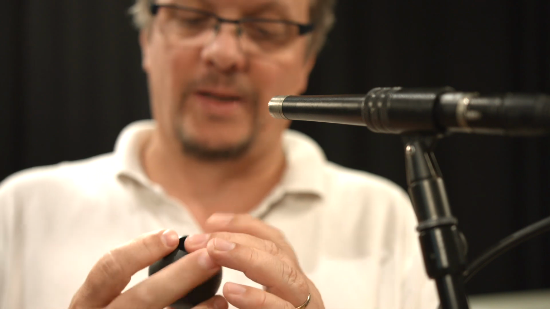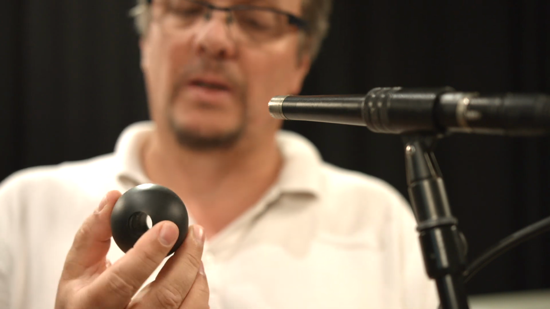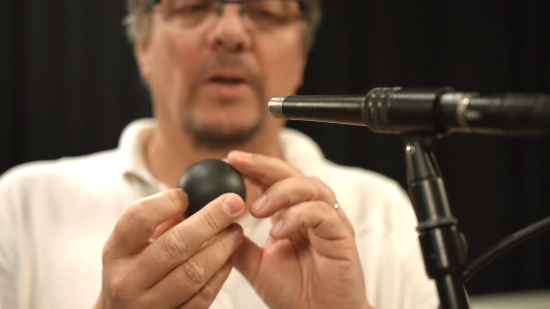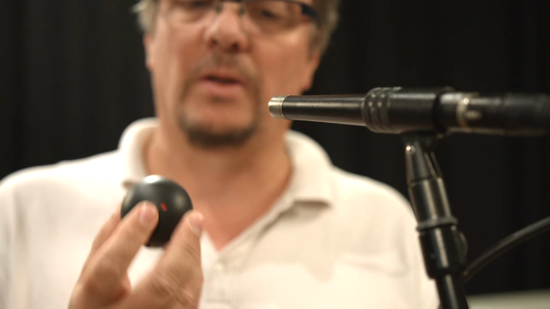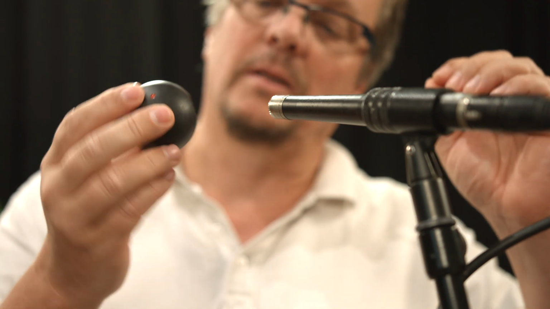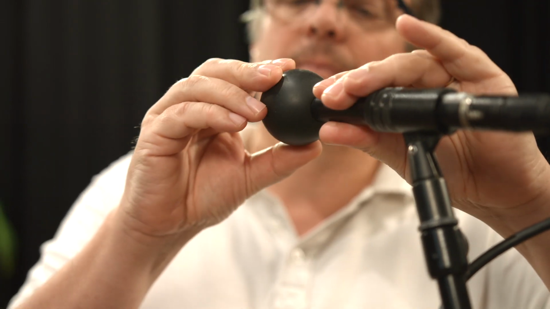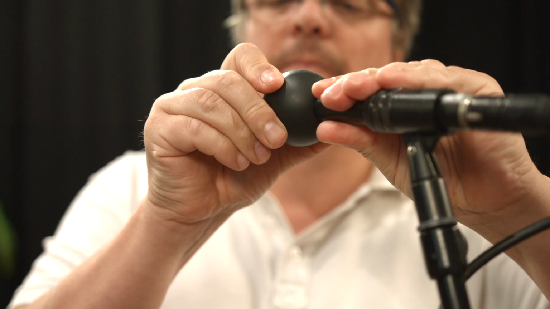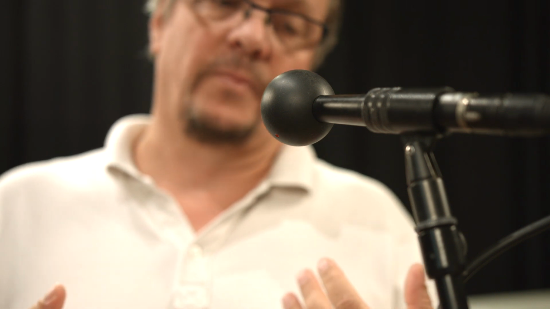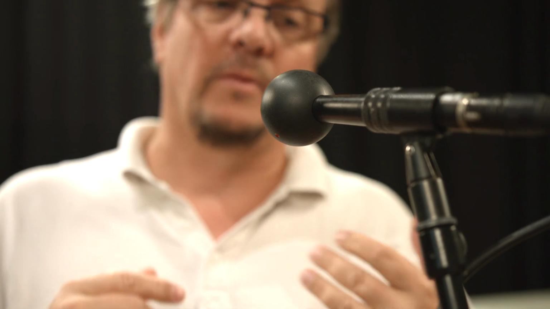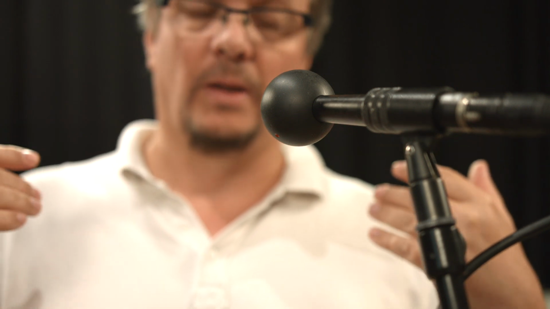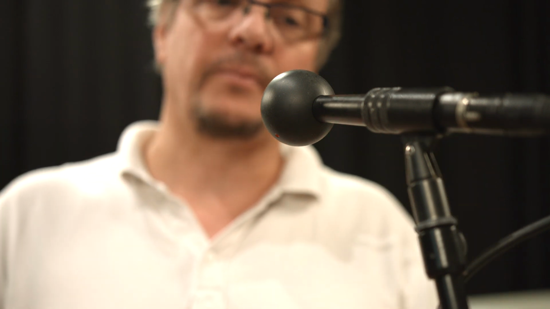So they came up with this idea, and I have a little thing to demonstrate that. They said, we're going to put a sphere on the small condenser microphone, and they did that just like this. Okay, so what happens now? Well, now this microphone, which by the way wasn't flat in response to begin with, also had a little bit of a treble boost and treble focus forward.